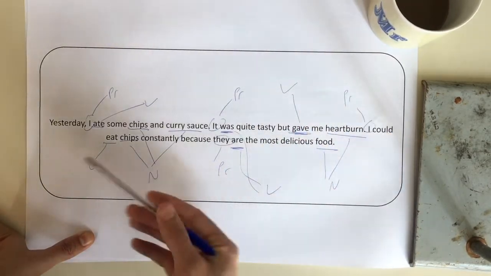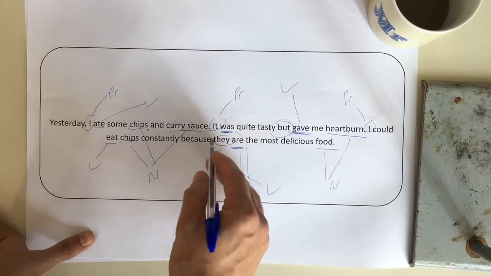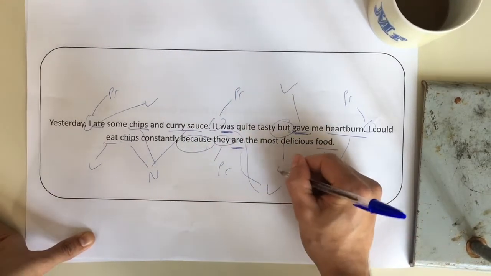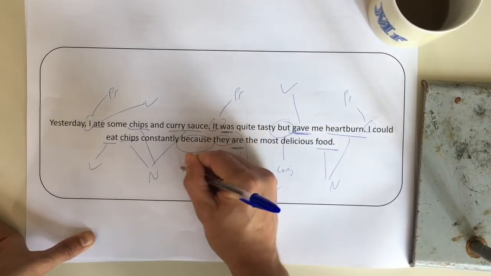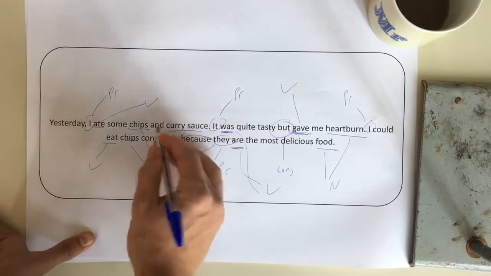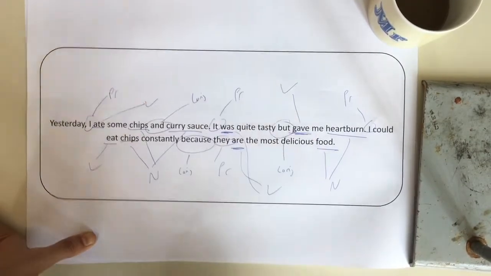Okay, you can have a look at your conjunctions. You've got but. Okay, and because, so they're connecting things. We've got conjunction. It's getting a bit messy now. Conjunction, conjunction. Okay, and then let's have a look at things like another conjunction over there. You've got a conjunction.